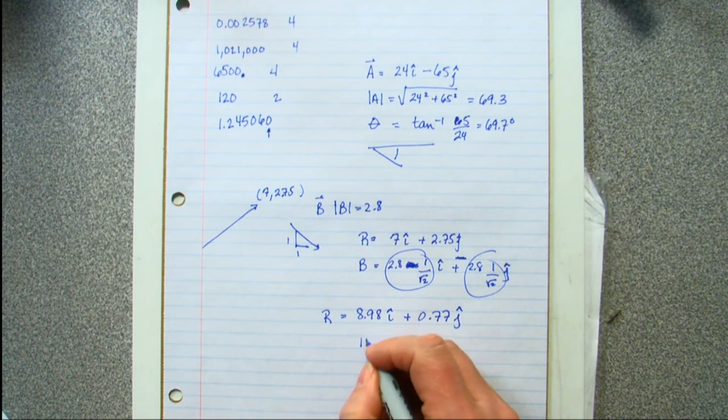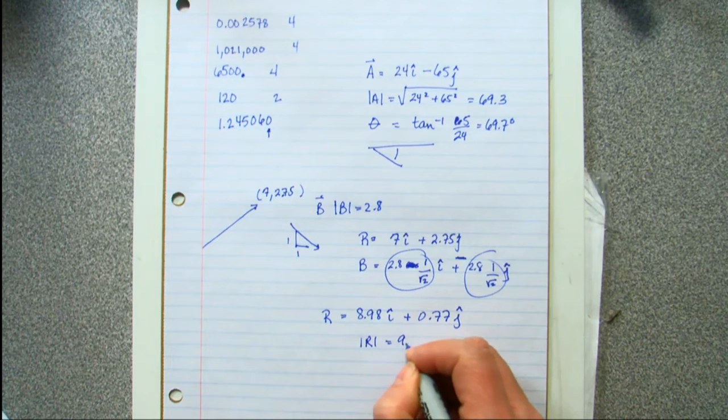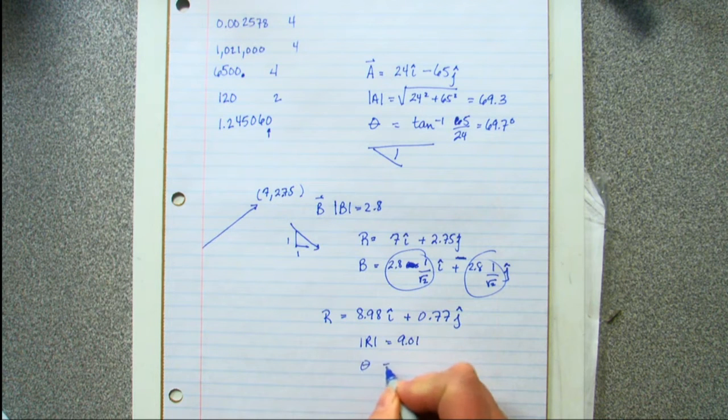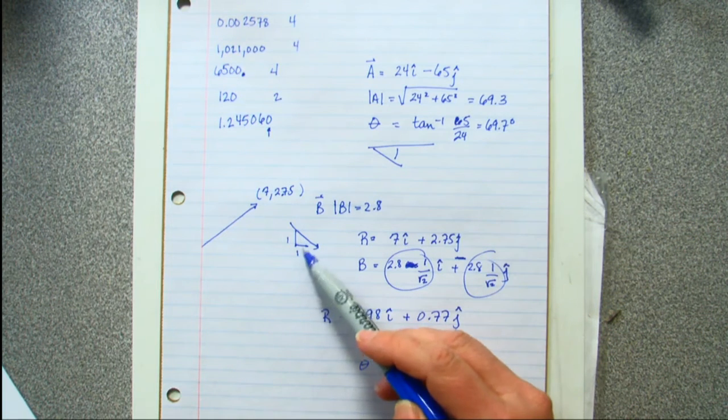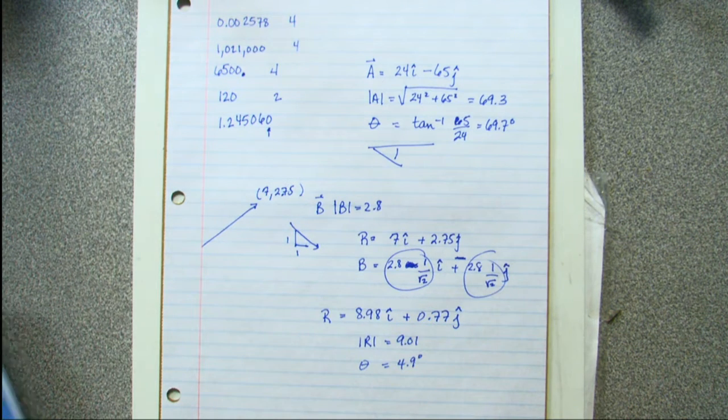I also gave credit if you went ahead and gave me 9.09, and my angle is 4.9 degrees. But the common mistake was you just left it in 1 over the square root of 2. You didn't take into account the magnitude of the vector.